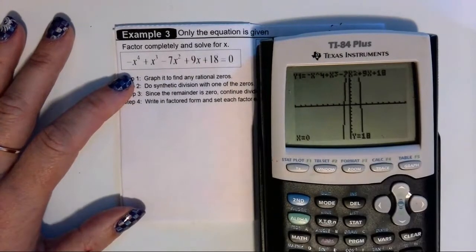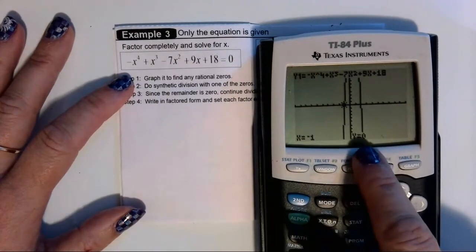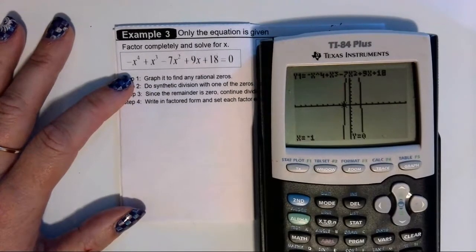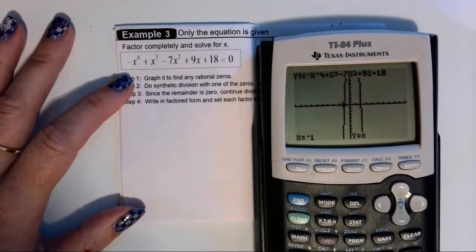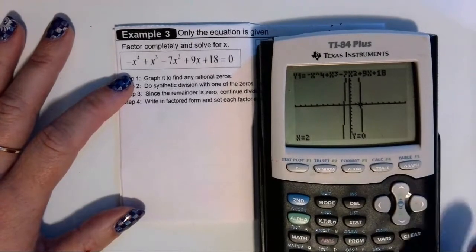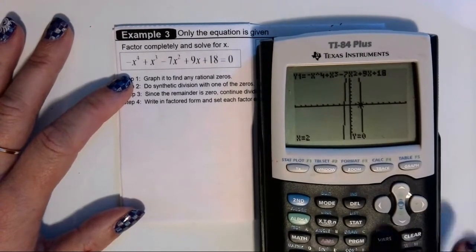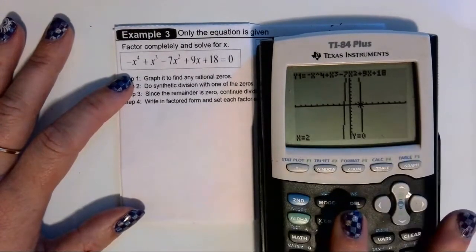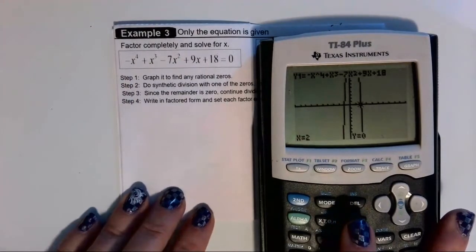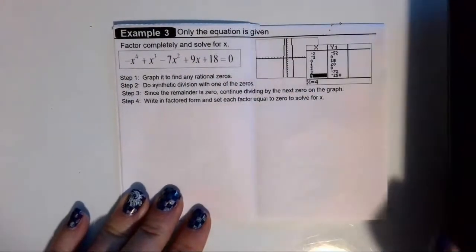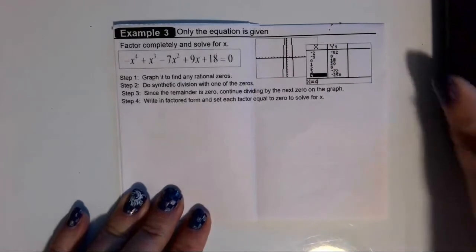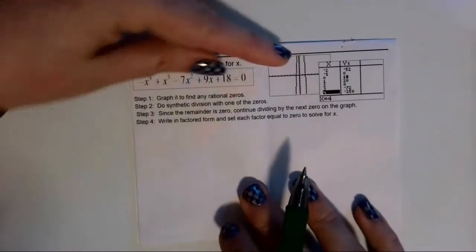If you press trace and then type in x equals -1, if we get back y equals 0, which we do, then we know that that is a real zero. And same thing for +2. If we trace with +2, press enter, we get a y equals 0. So I can see that those two zeros are on the graph, and I can use those then for my synthetic division. So in the notes, that is what is pictured here.